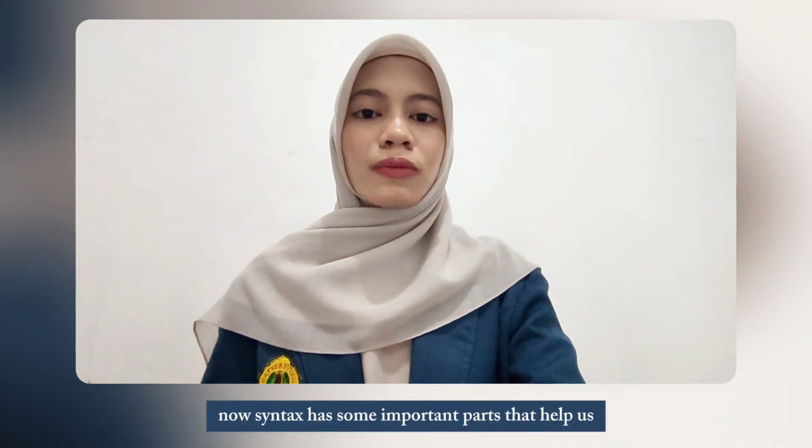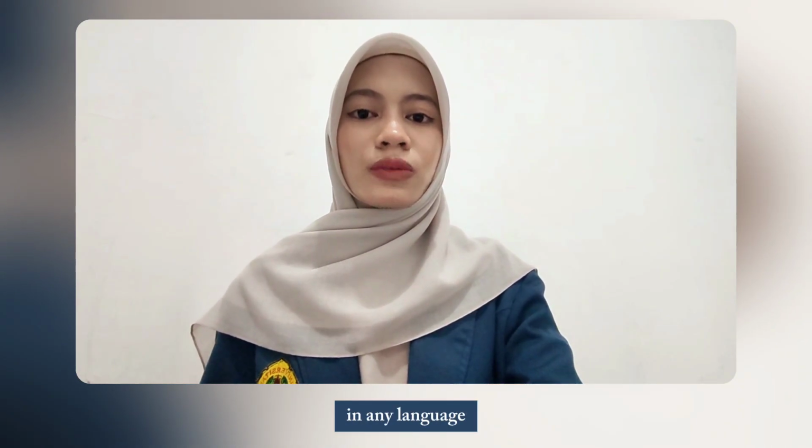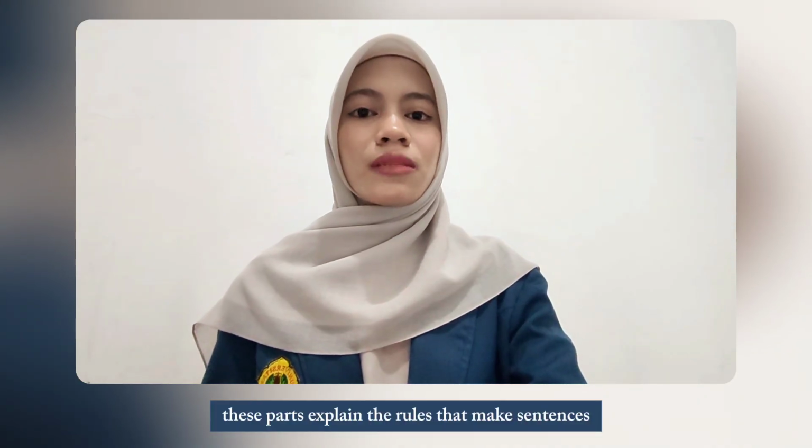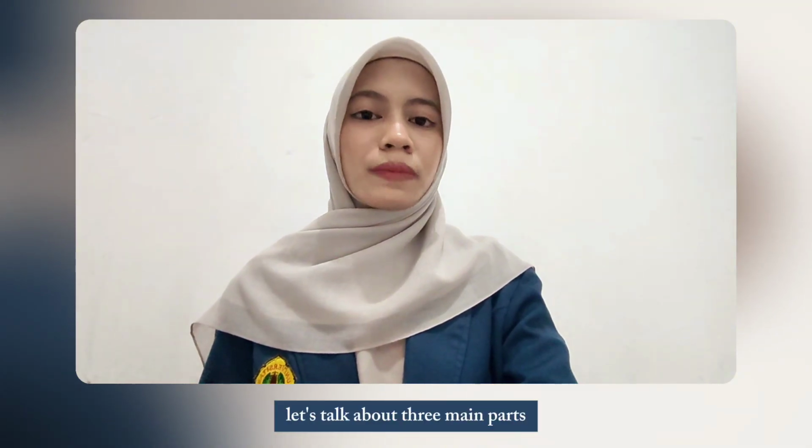Now, syntax has some important parts that help us see how sentences are built in any language. These parts explain the rules that make sentences correct and easy to understand. Let's talk about three main parts.